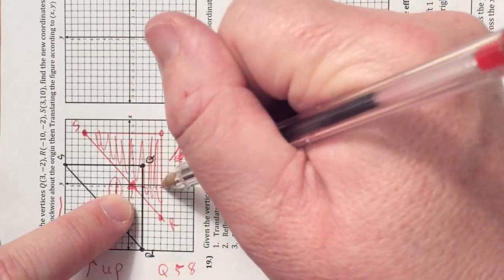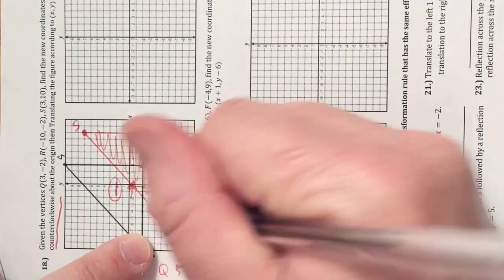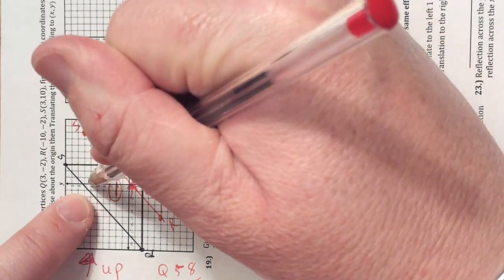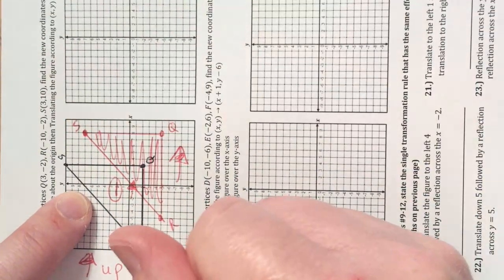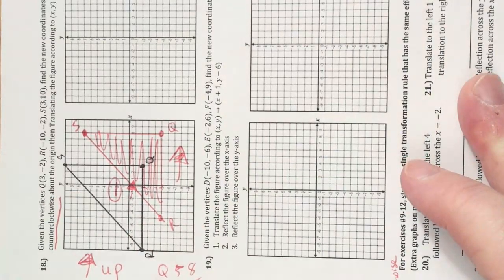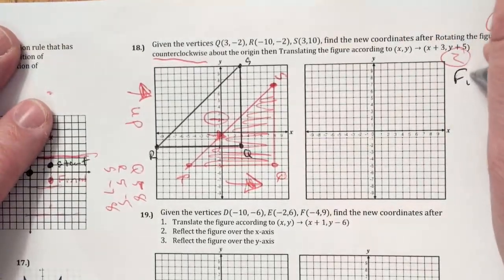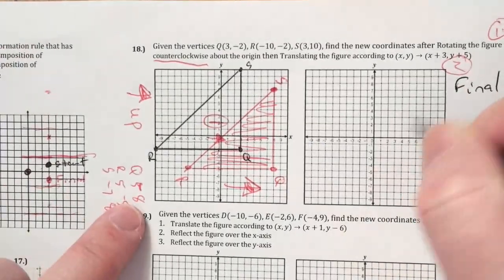Okay, my R is positive 5, -5, and my S is -7, positive 8. All right, so those are where the coordinates are. And then if you turn this back to normal, if this is going to be your final answer, all you have to do is plot those coordinates.